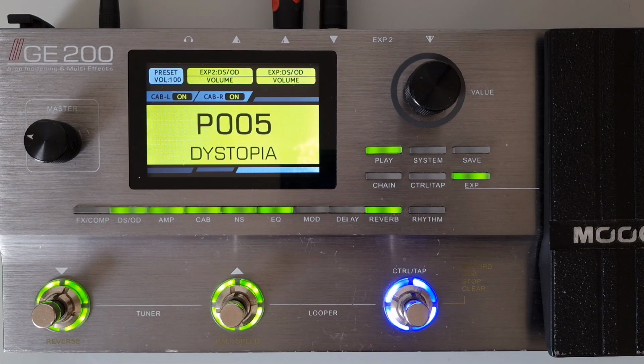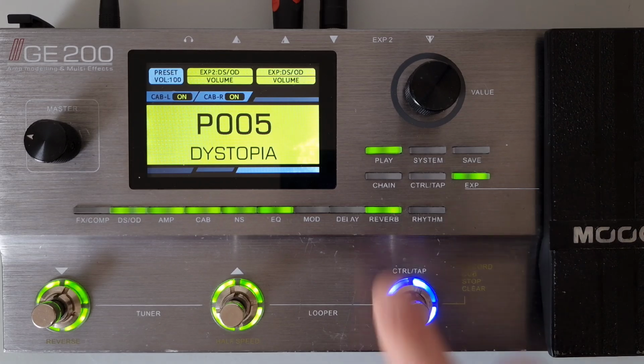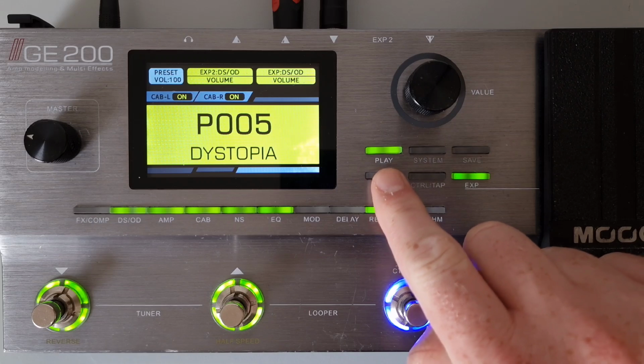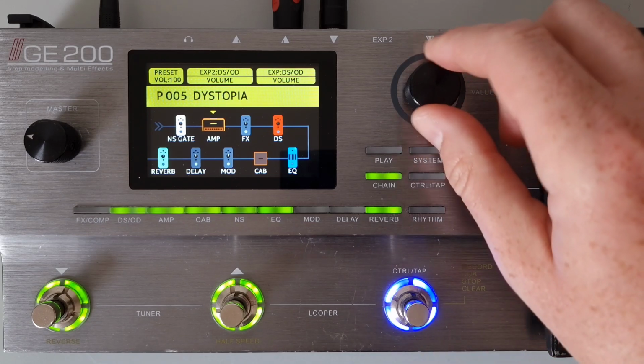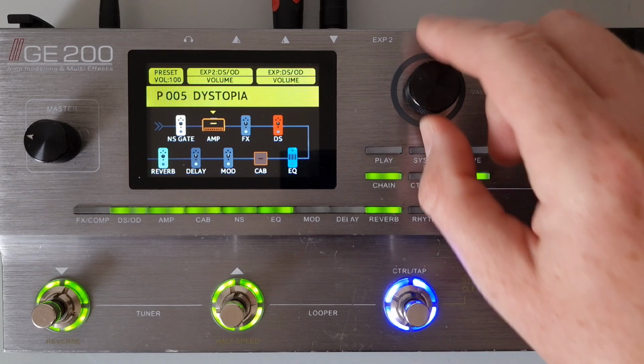How to change the order of the effect blocks in the chain. You can change the order of the chain just like on a traditional pedal board. Make sure you're on the chain screen by pressing the chain button, which is located here. Then you can use the value knob to move the yellow cursor to the effect block you would like to move. So we're going to move the amp.